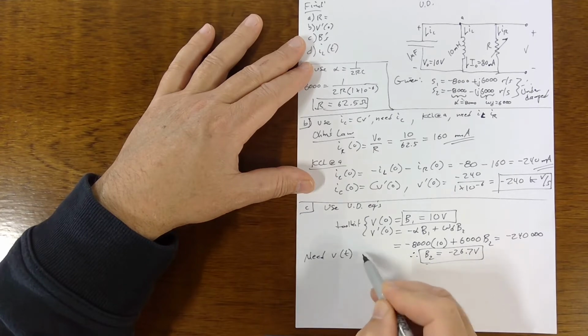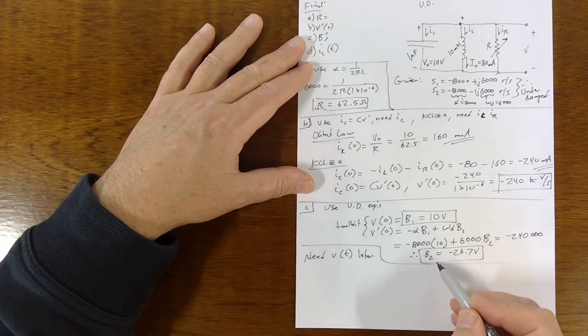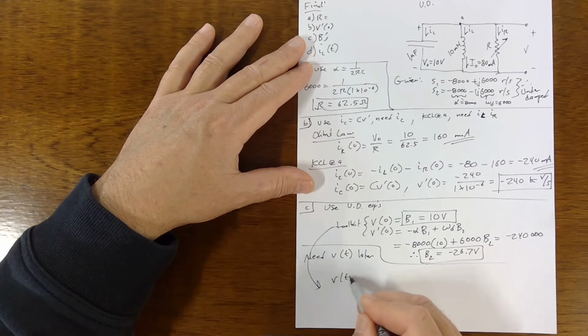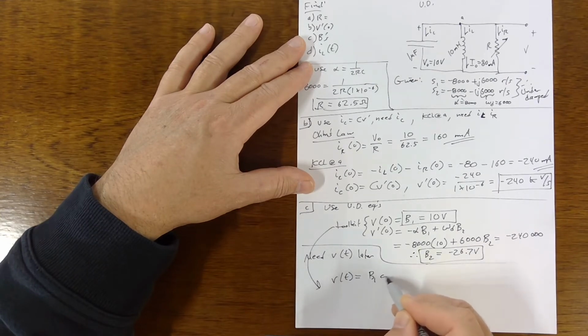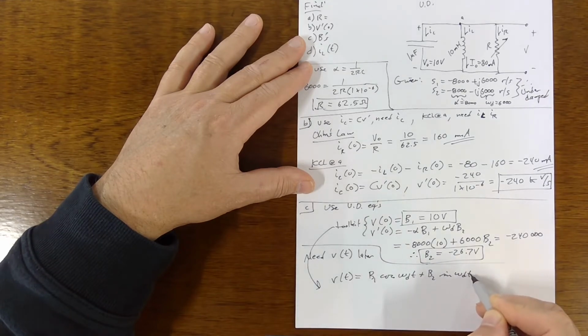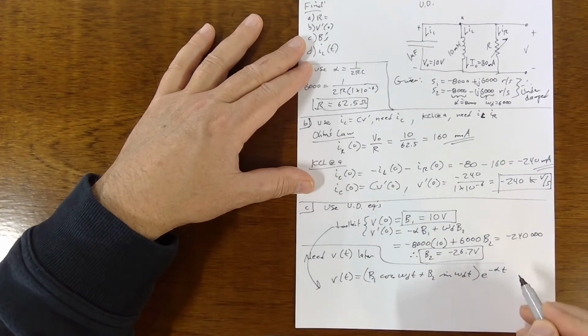Okay, we're going to need V of t later. So I'm going to go ahead and just get that now because we have our B's and our alphas and everything. So also from the toolkit is this thing. V of t is B1 cosine omega dt plus B2 sine omega dt times e to the minus alpha t.